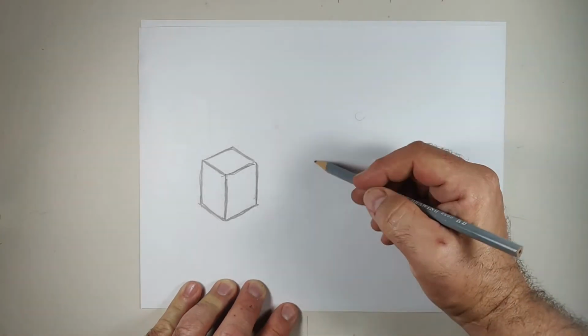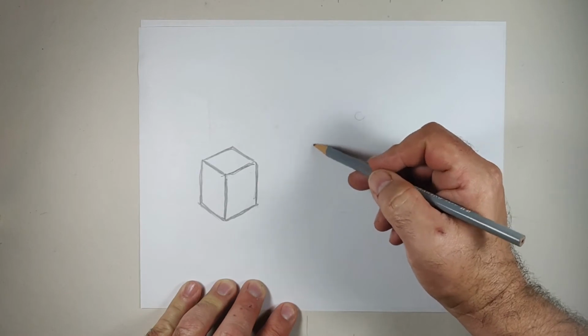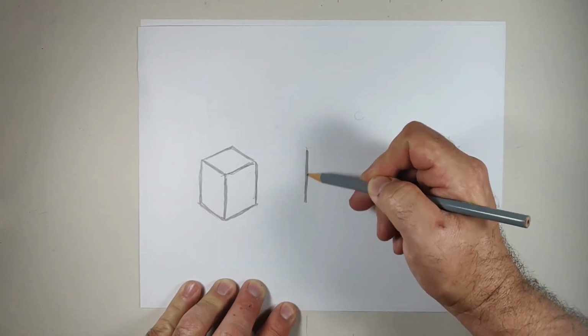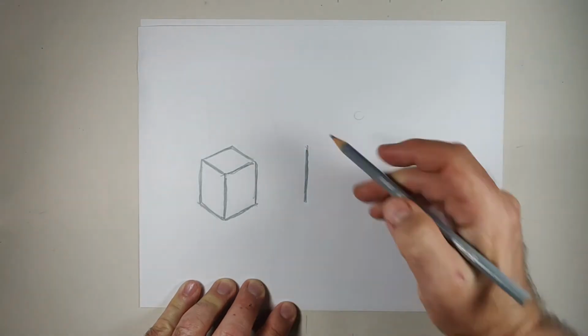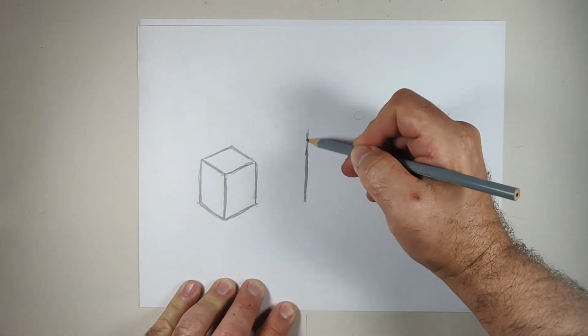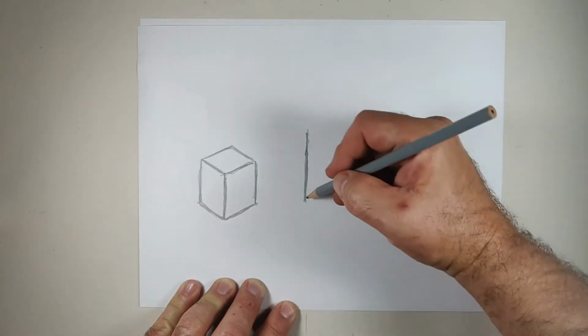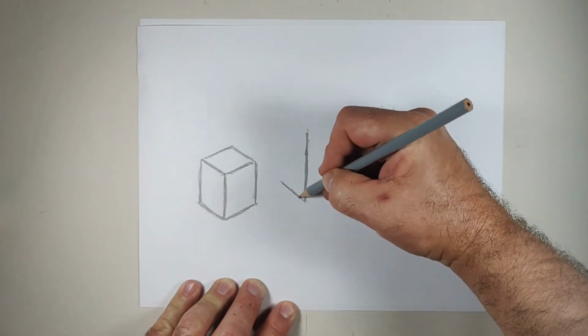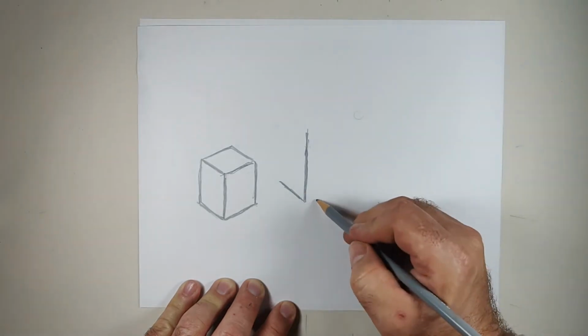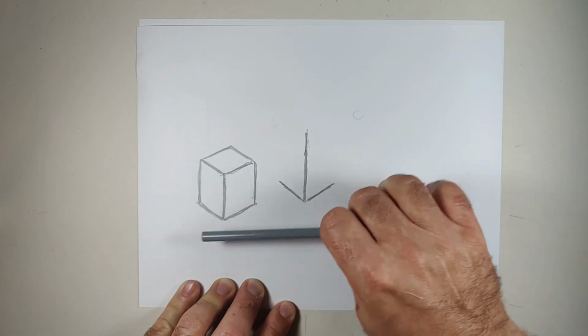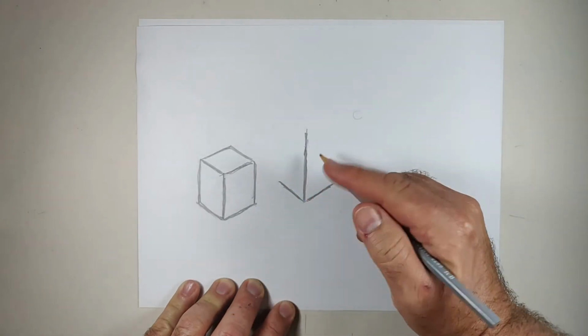Now what we're going to do is create a pyramid for our next form. In this case, we're going to start off just drawing our lines straight up and down. Okay, and your pyramid could be as tall as you want. Now, to create that illusion of space, again, we're going to draw a diagonal line and a diagonal line. So that's going to give you that 3D space.